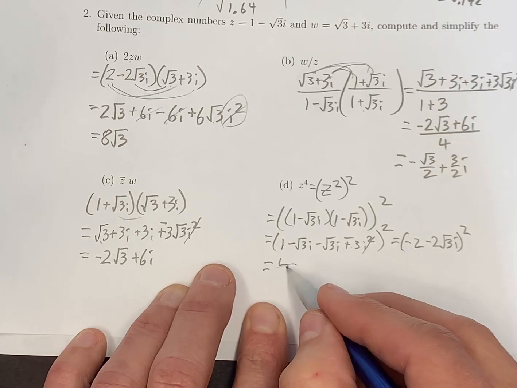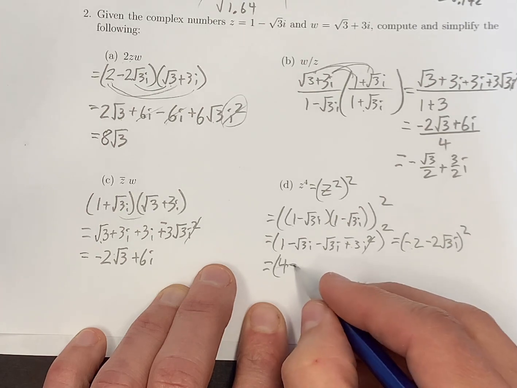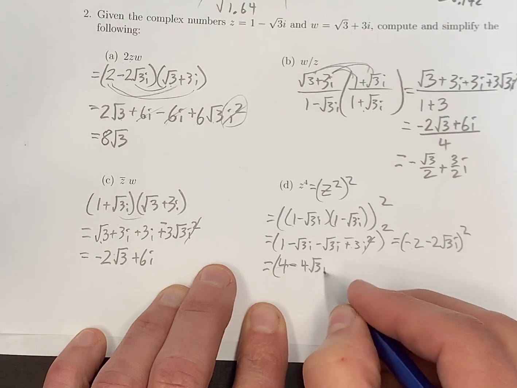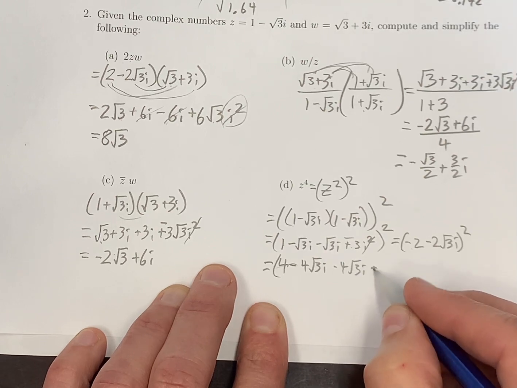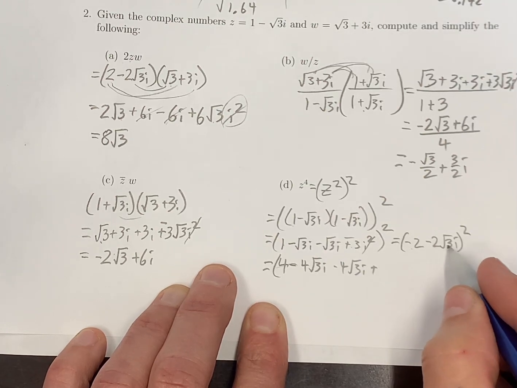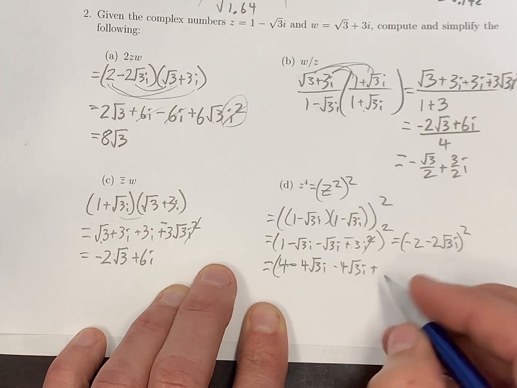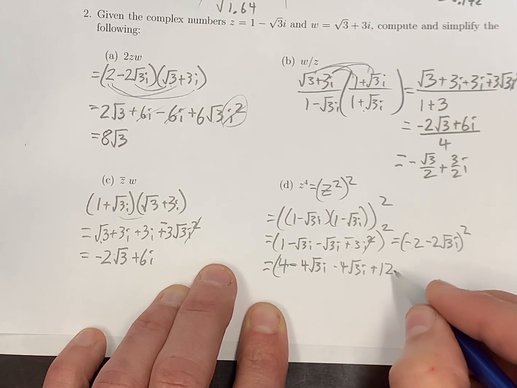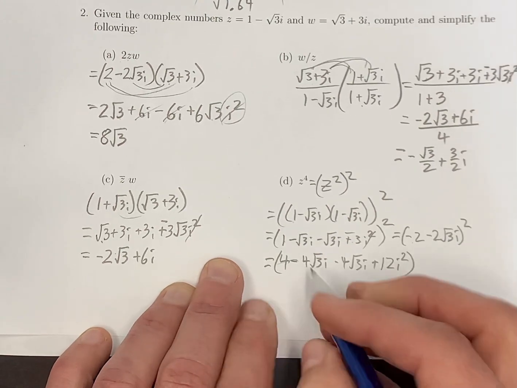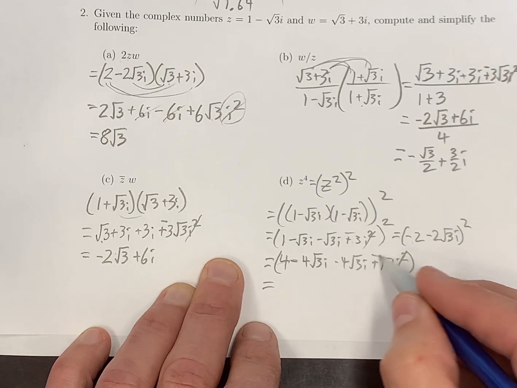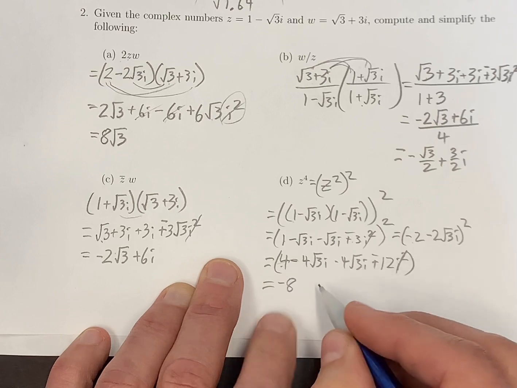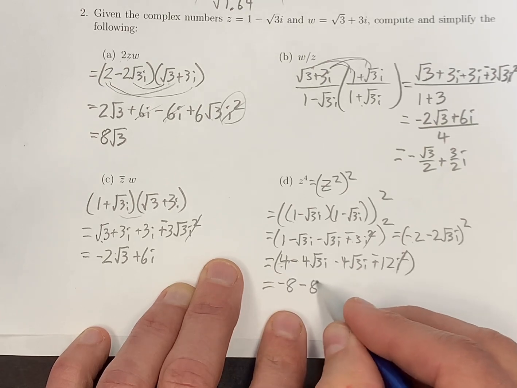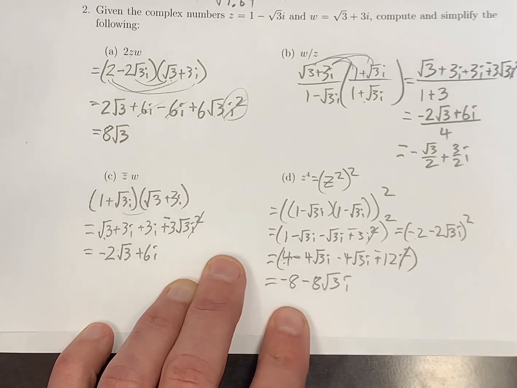This times itself, 4 minus 4 root 3i minus 4 root 3i plus 4 times root 3, which is 3. So that's 12i squared. Okay, we're almost there. i squared becomes a negative. 4 minus 12 is minus 8. And here I have minus 8 root 3i. There you have it.